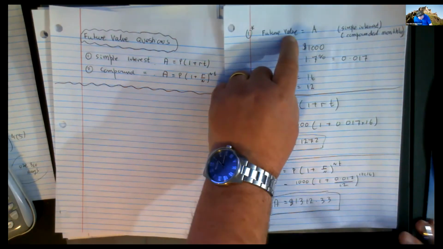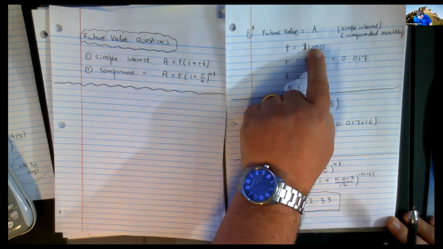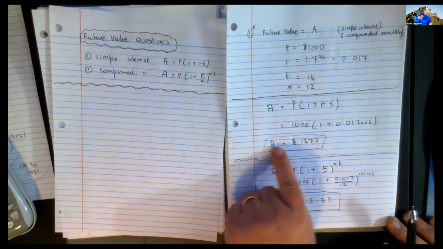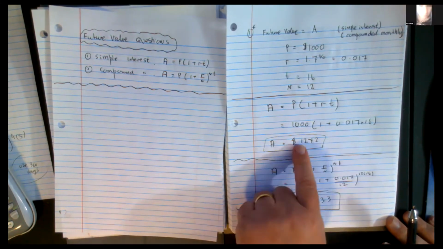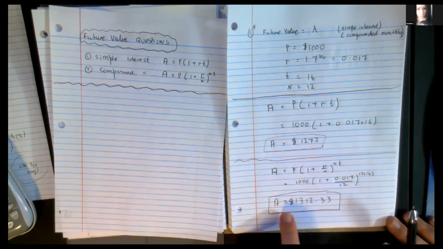So this is a future value question where you get money and you want to find out how much you're going to get in the future. If you did a simple interest version with the same numbers, you only get 1,200 and change.